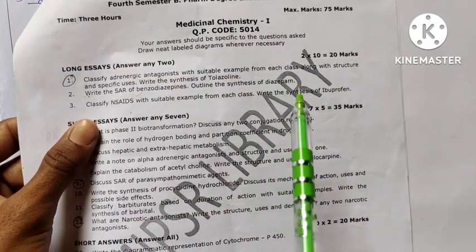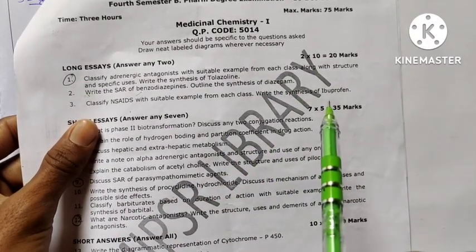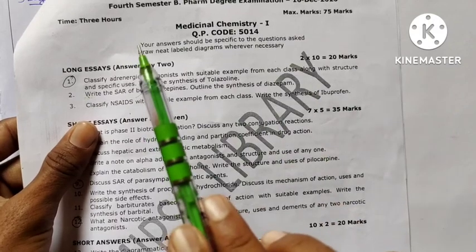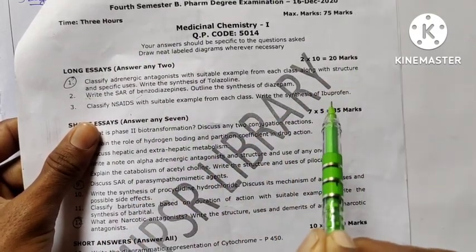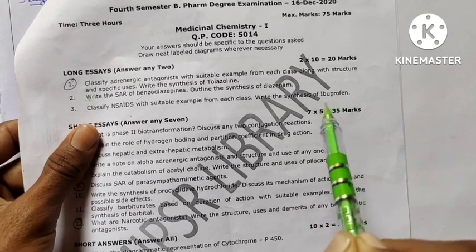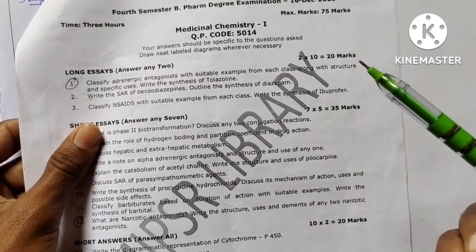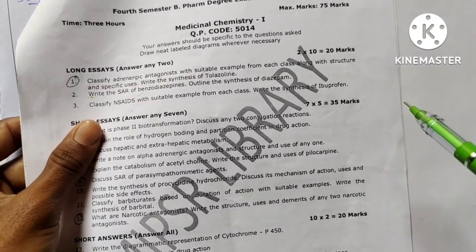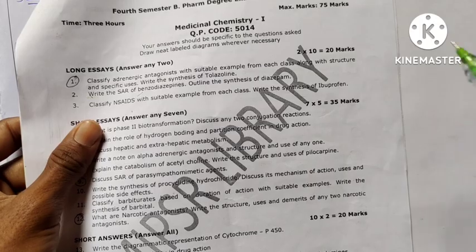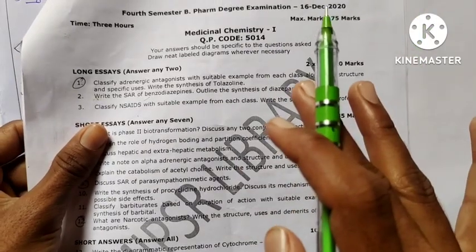Everything is the same, but only the synthesis of ibuprofen is asked. Here they have asked synthesis of mefenamic acid, only this one. Ibuprofen is a profen, and yes, it is also an NSAID. Brufen contains ibuprofen: Brufen 200, 400, 600 mg. This is the important point I wanted to tell you.